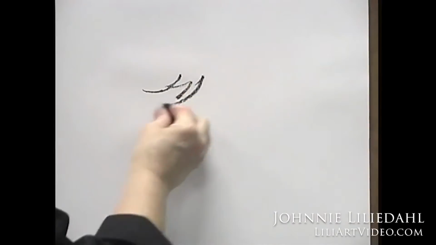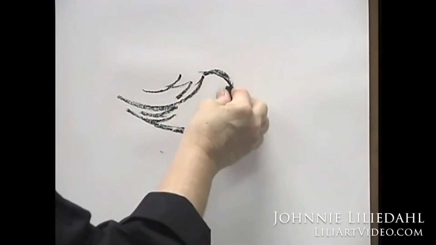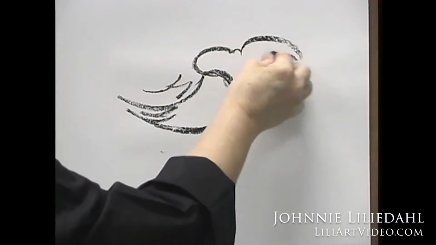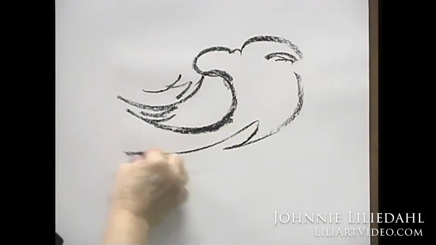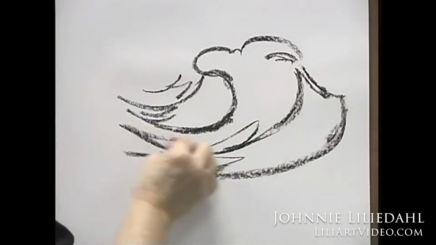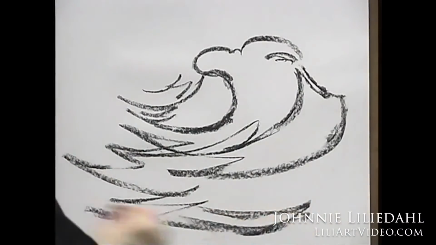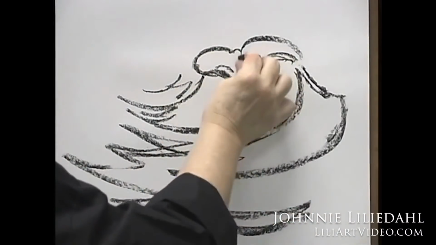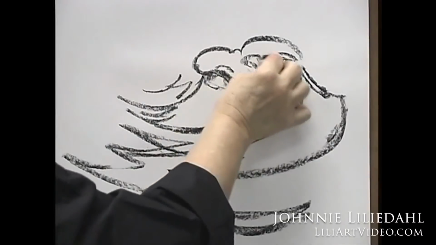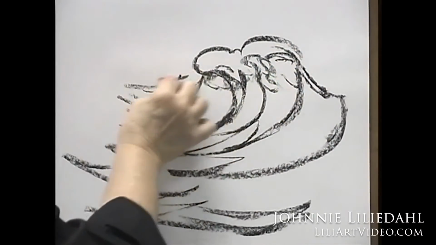Concave lines and masses suggest watery, liquid masses. The curved shapes can be the most interesting in a composition.